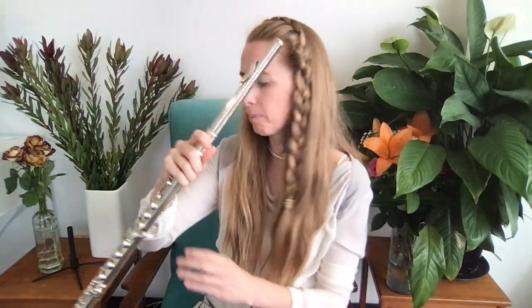The trick is to be able to get your note clear through your whole block. So not just in the middle, but from the start to the end. And if you can't do that, then you've gone a little bit too soft. You want control over it. And then you put that into a diminuendo.